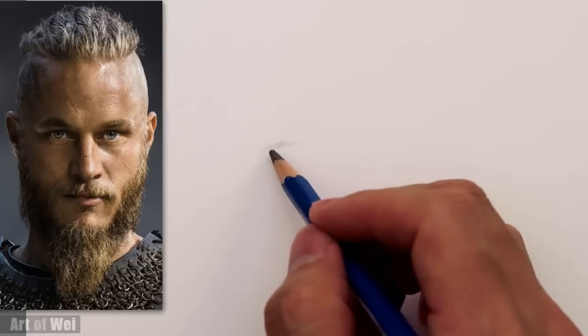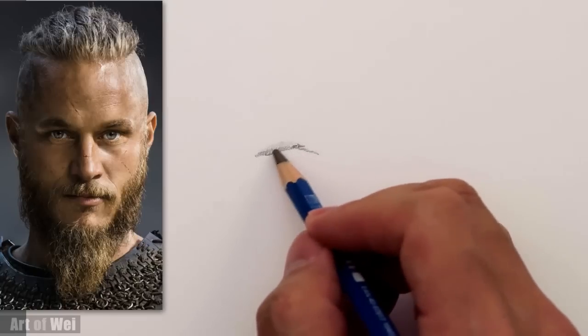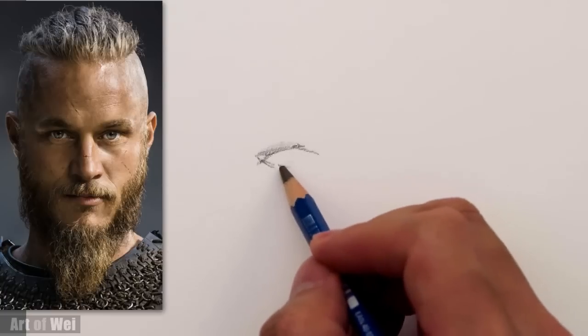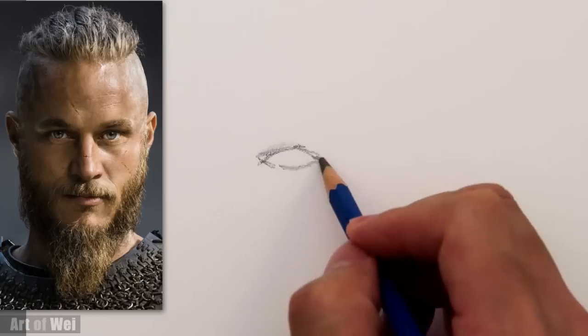It's a pretty cool character. Definitely got a good look. I haven't really watched the Vikings series. I'll probably pick it up one of these days.